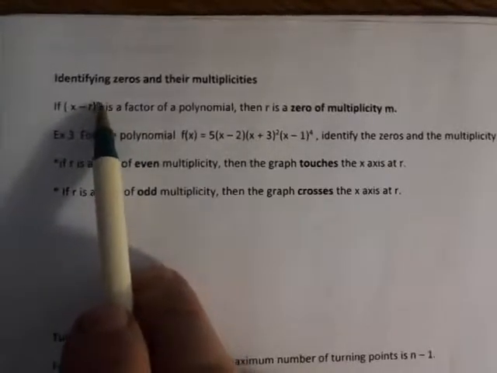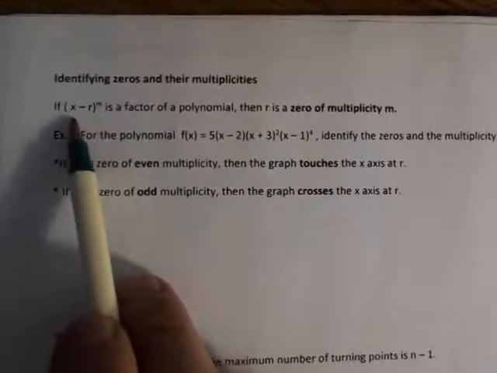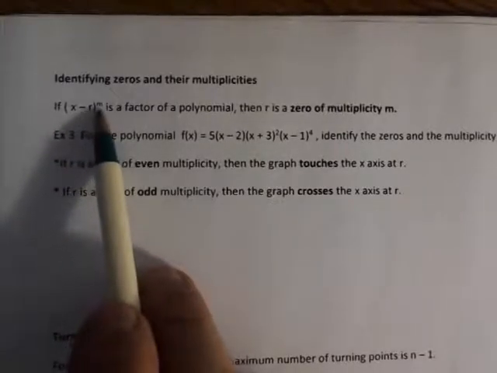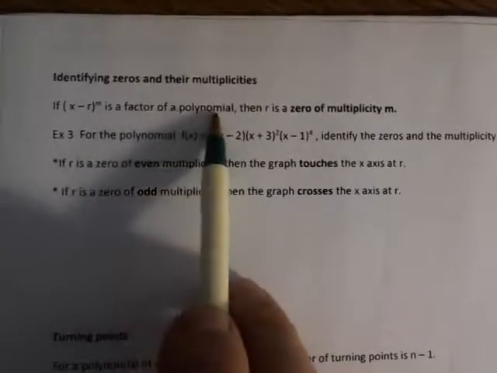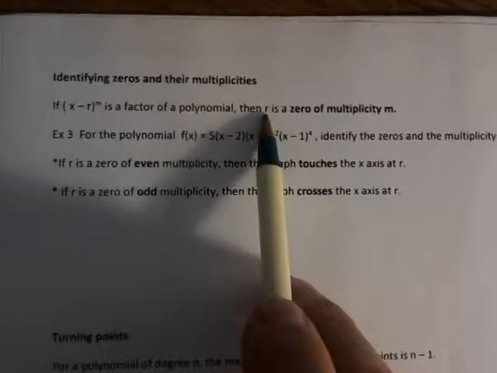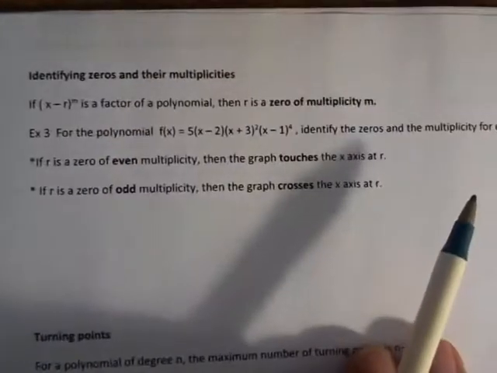But once in a while, it could be a 2 or a 3 or whatever. So if we have a polynomial in factored form, and if this factor raised to this power is one of the factors of a polynomial, then the zero itself, which is r, is a zero of multiplicity m.